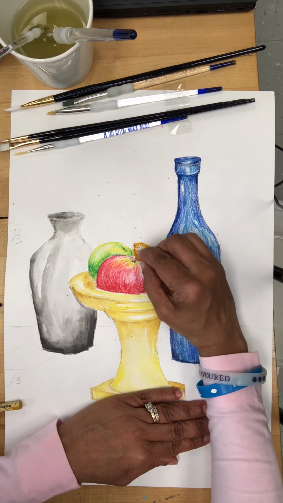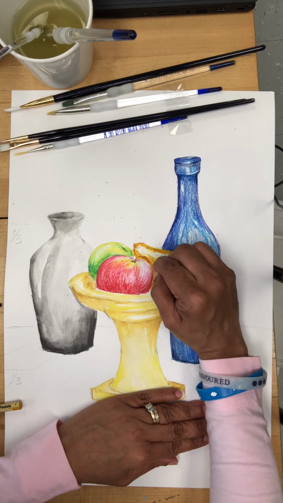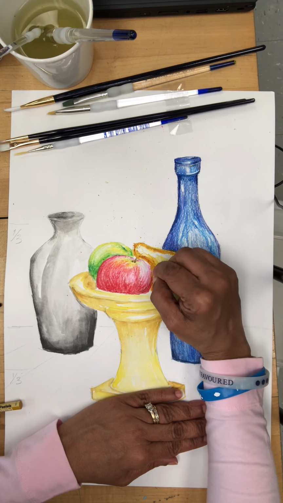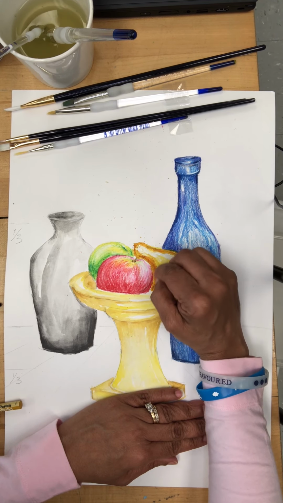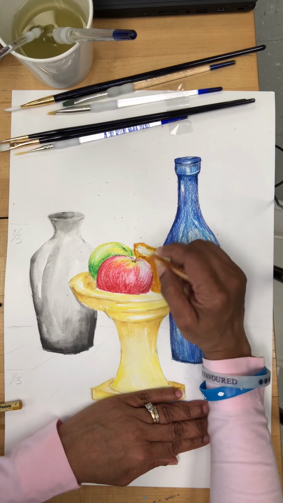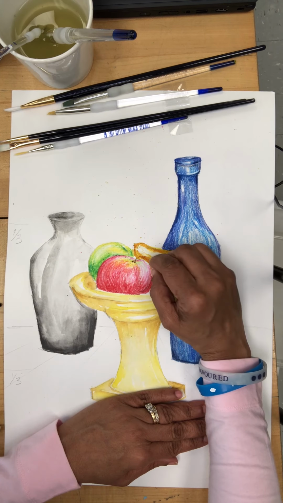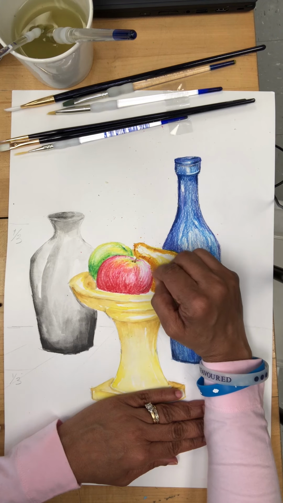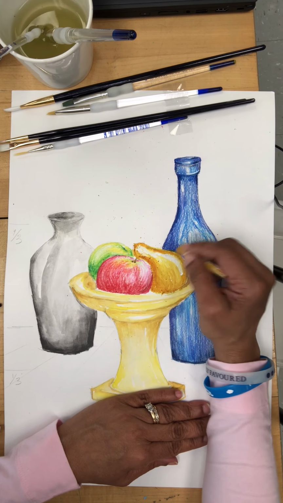I'm going to put a little bit of a shadow right here because that apple is really creating a shadow on the pear. But I want to still blend this out so it maintains the shape of that pear.